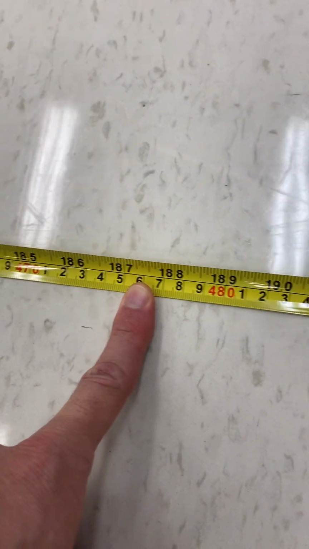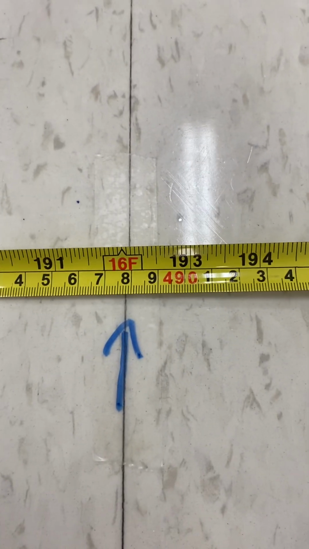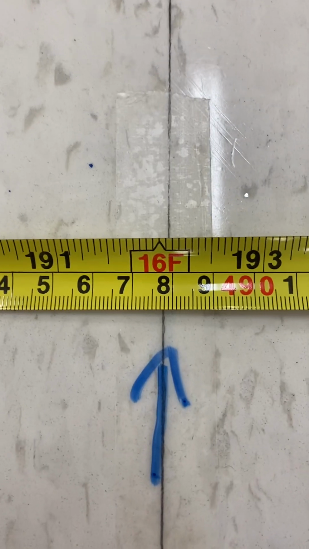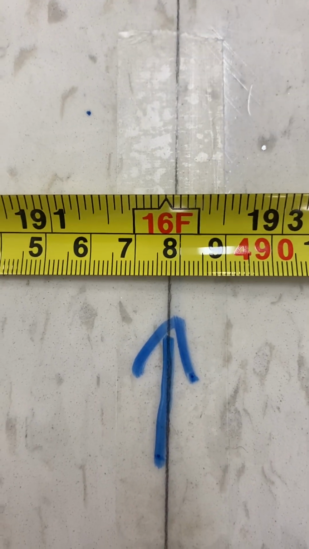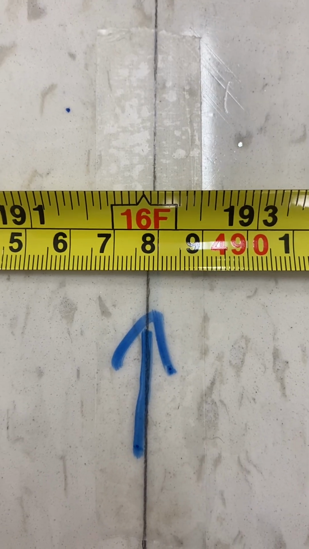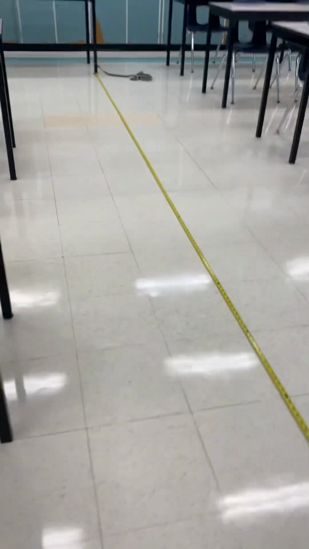So there's your centimeter scale, 480, and you're going to judge what kind of measurement you want, what kind of significant digits you think you can get, how many decimal places and so on. I'm aiming for it to be right at that black line of the tile. Okay, so that's the first measurement for the lab.